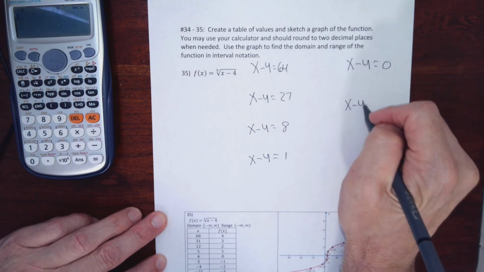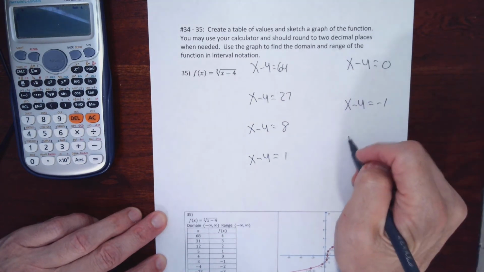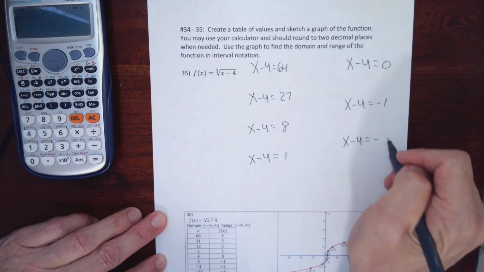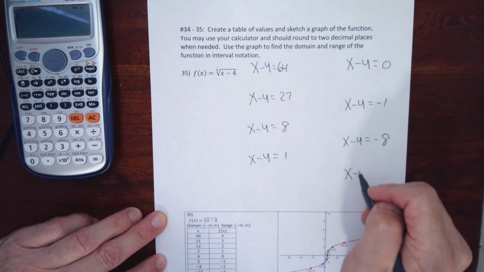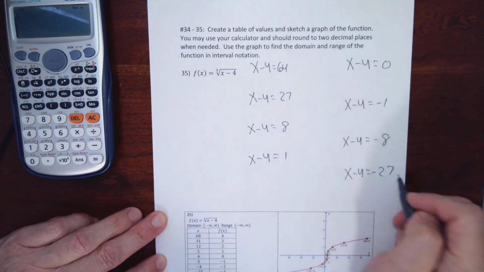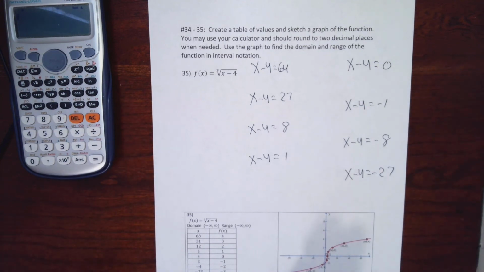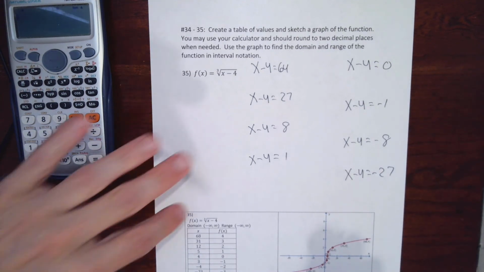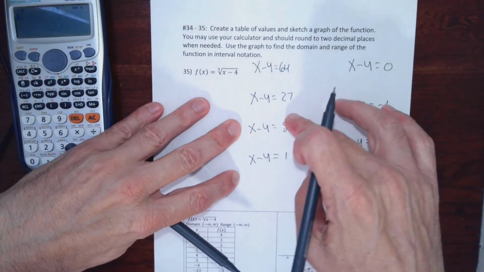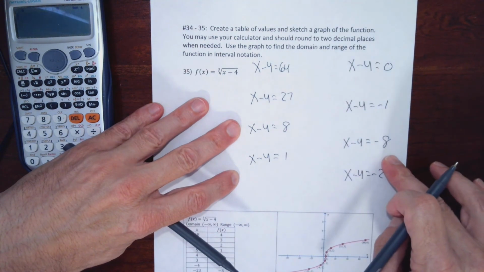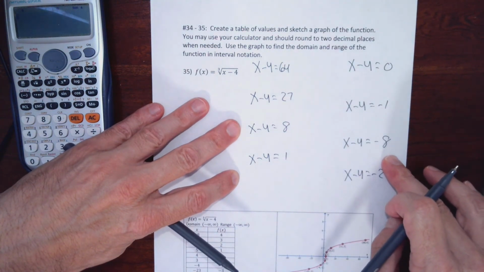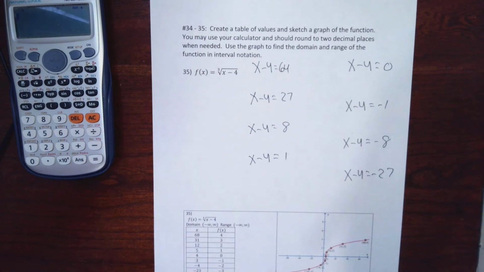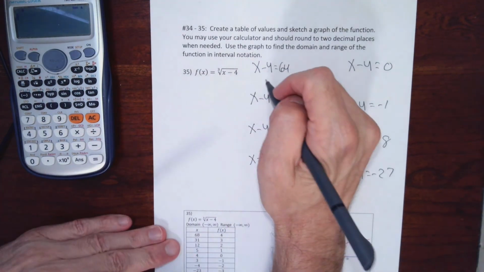The radicand equals -1. The radicand equals -8. The radicand equals -27. This is probably way too many points. If you just went maybe between x minus 4 equal to 8 and x minus 4 equal to -8, solve those and get a smaller table, it's fine. I just kind of did overkill here.